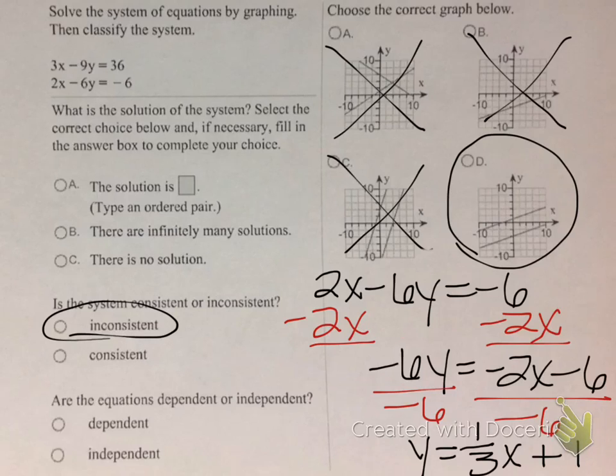The dependent-independent refers to how many lines you have. So if it's dependent, you have the same line twice. If it's independent, you have two independent lines. You have two separate lines. So because we have two separate lines, it's definitely independent.